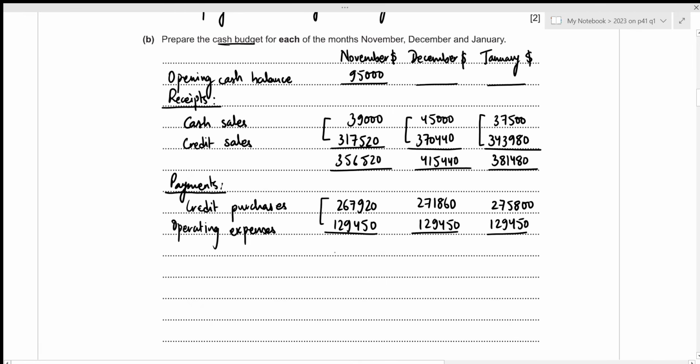For the month of November, that will be 267,920 plus 129,450, which results in 397,370. For the month of December, that's 271,860 plus 129,450, which results in 401,310. And for the month of January, that's 275,800 plus 129,450, which results in 405,250.